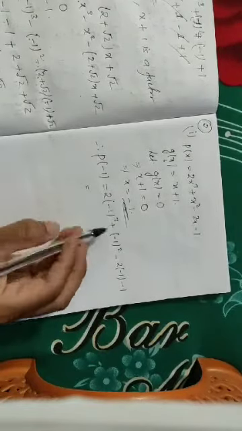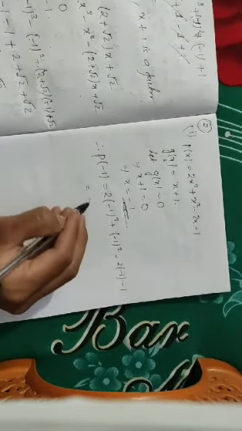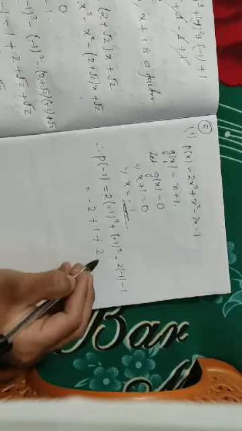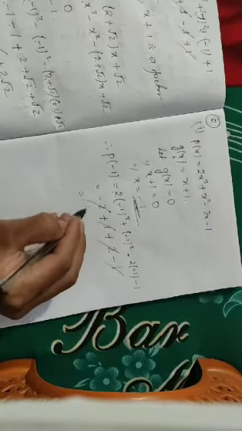So 2 into minus 1 cube is minus 2, plus minus 1 square is 1, and minus into minus is plus, so 2 ones are 2, minus 1. So minus 2 and plus 2 are cancelled, plus 1 and minus 1 are cancelled, so this is 0. So now we are getting it as 0.